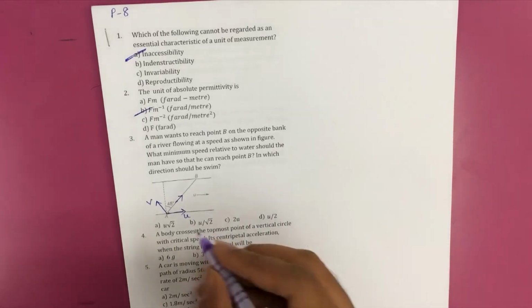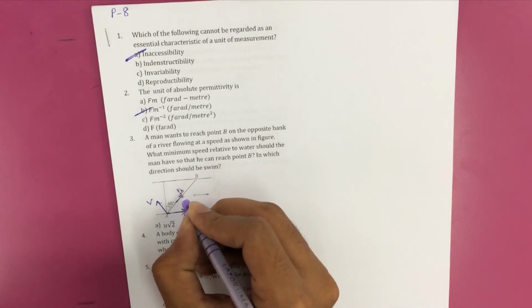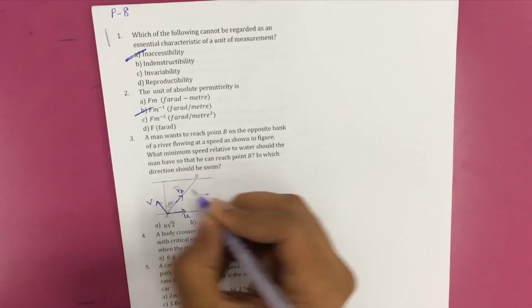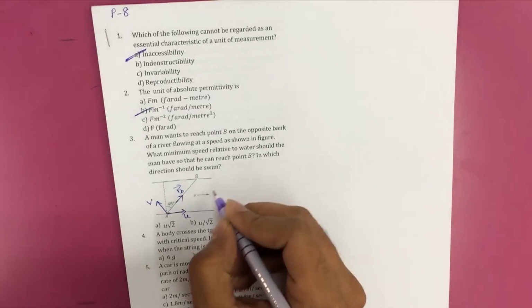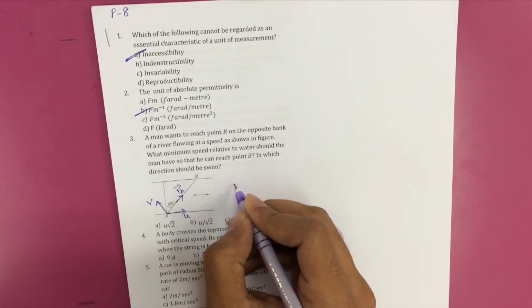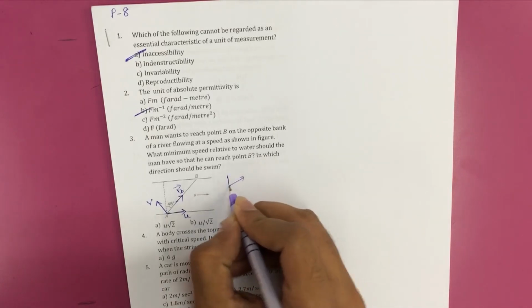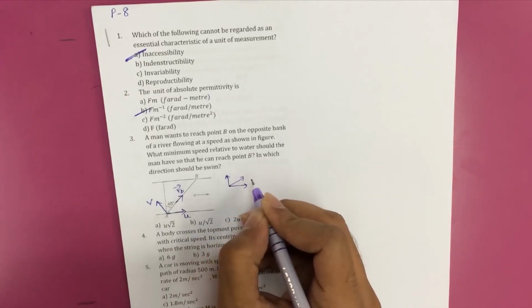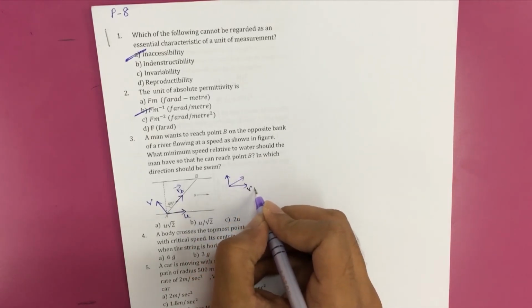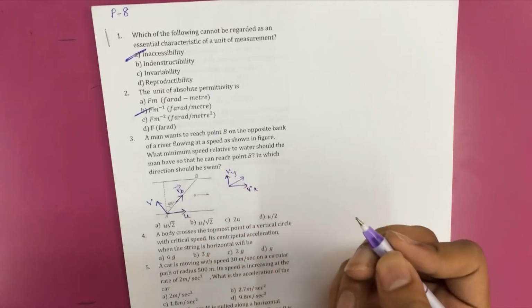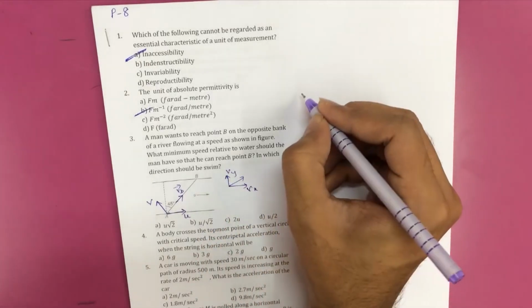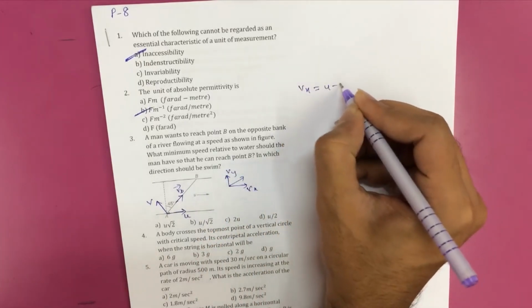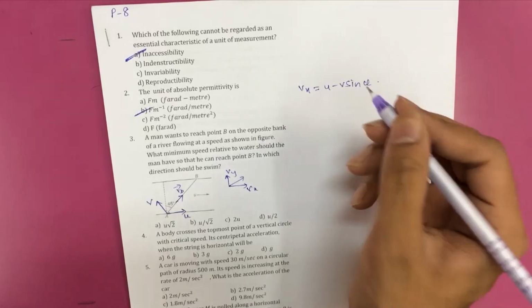The component of that is basically VB bar. Now the components of VB bar along X and Y would be Vx, Vy. So Vx would be U minus V sine theta.